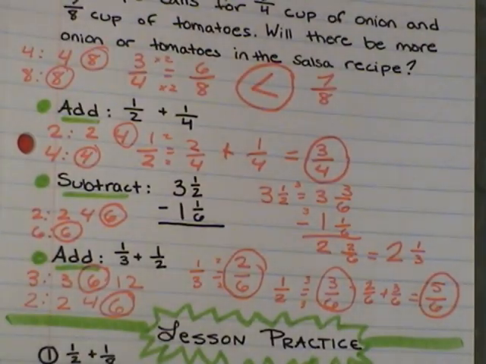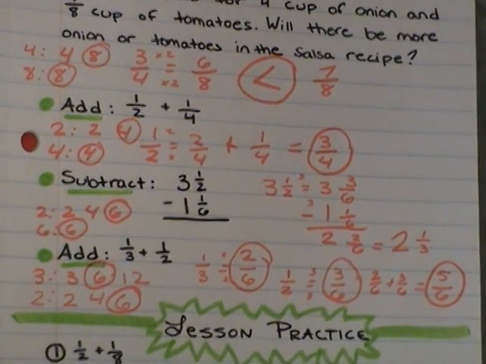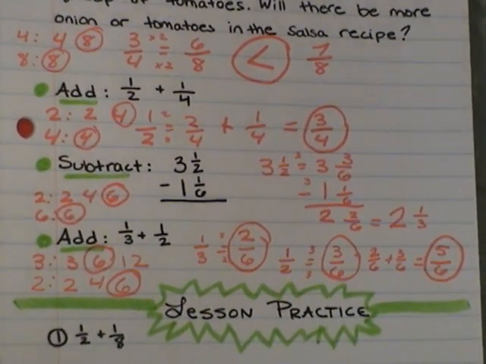Remember, when we add, when we subtract, when we compare, we can only do them if they have common denominators, if they have the same number at the bottom. If they don't, we cannot do it.